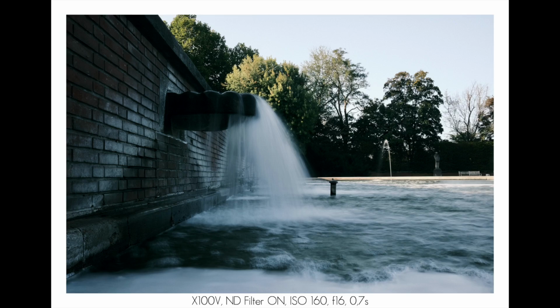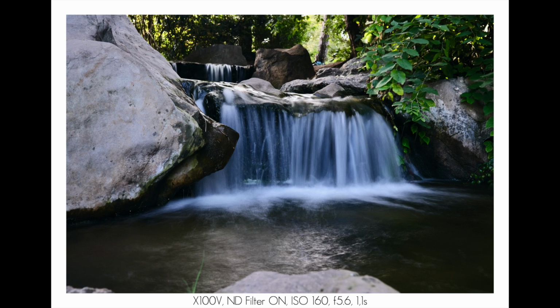Personally, I'm not a big fan of these soft looking water pictures, but for you I took some of them with my X100V here in the Japanese garden in Düsseldorf.